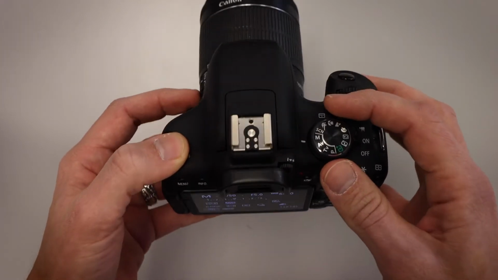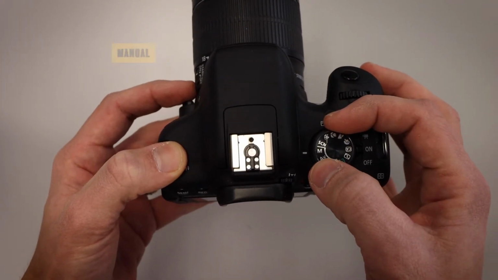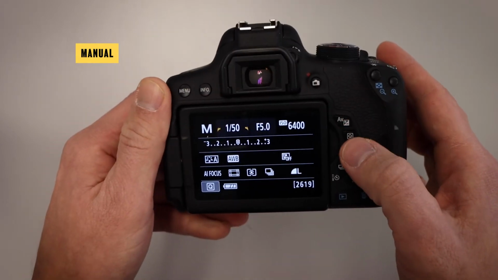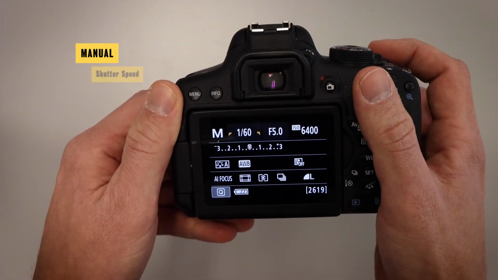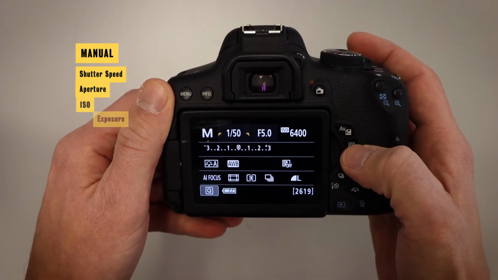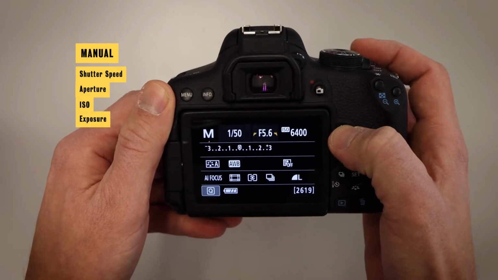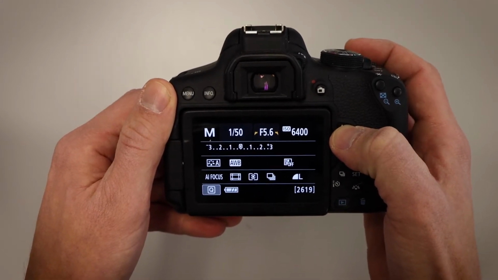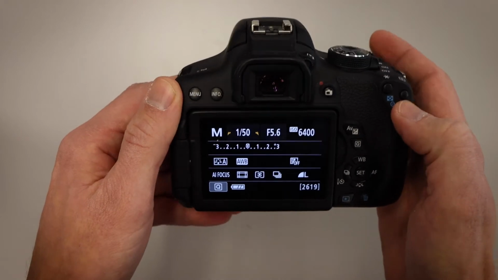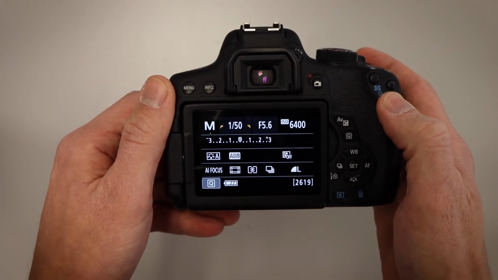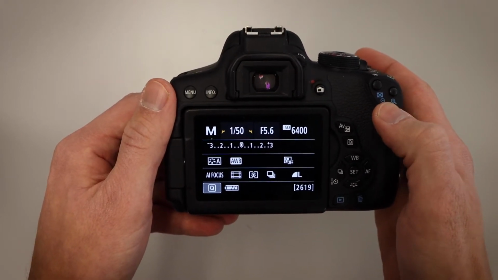The manual modes are as follows. M. This is full manual mode. This allows you to change all of your settings such as shutter speed, aperture, ISO, and exposure. This is an ideal setting once you are fully acclimated with your camera and have practiced shooting throughout various scenarios, as it will allow you to fully use your camera's versatility.